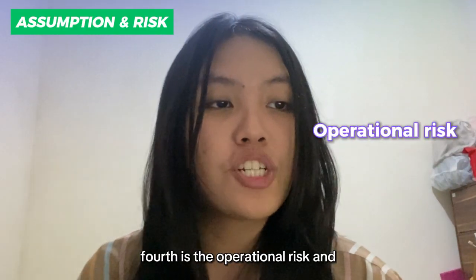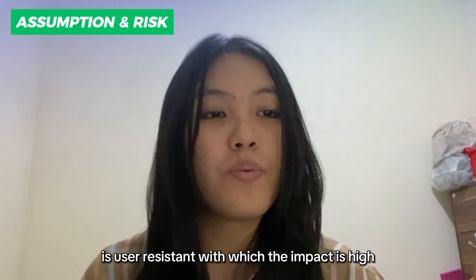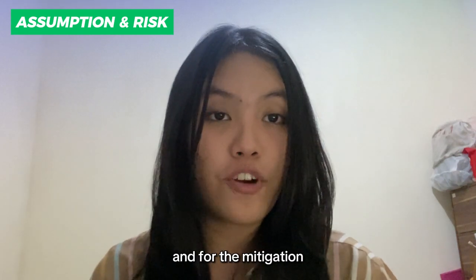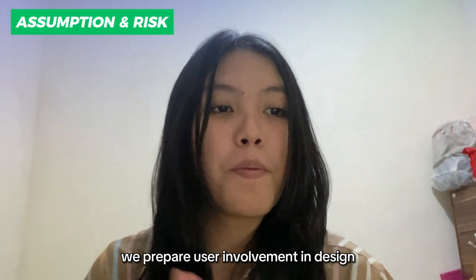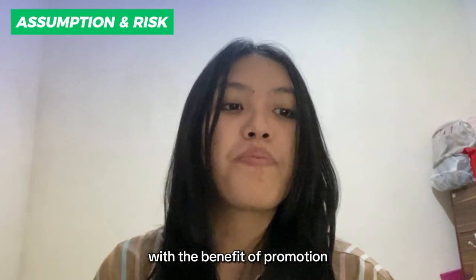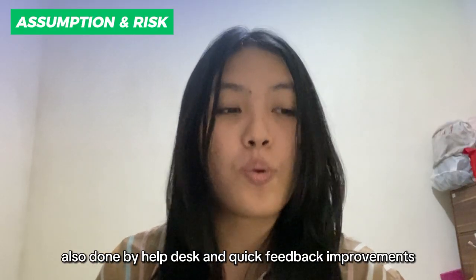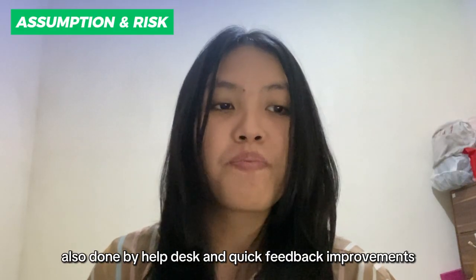Fourth is the operational risk, which is user resistance, where the impact is high, and for the mitigation, we prepare user involvement in design with the benefit of promotion. And contingency is also done by help desk and quick feedback improvements.